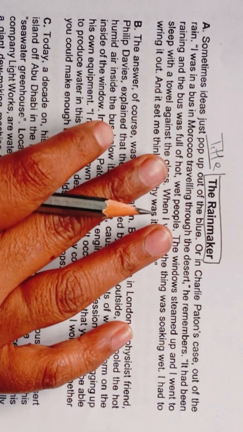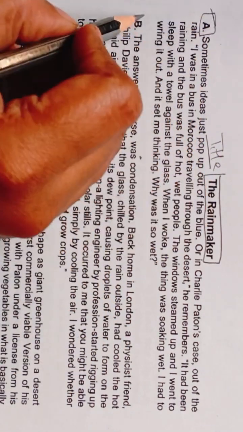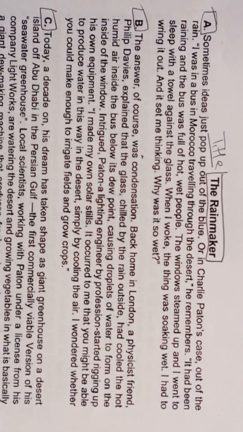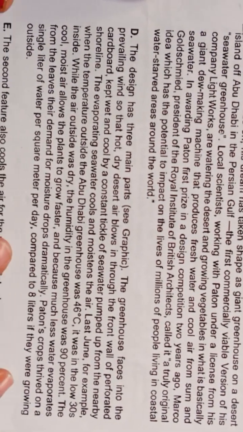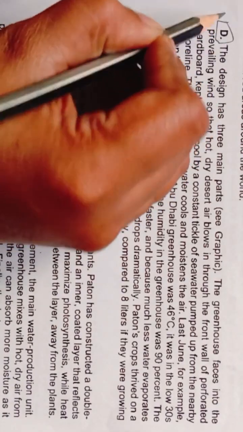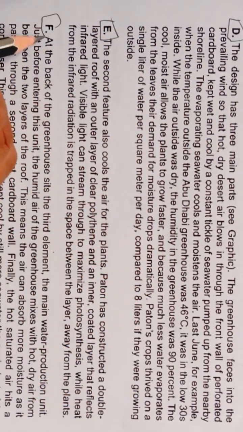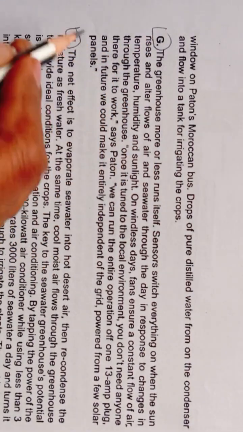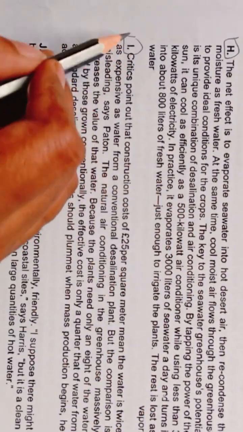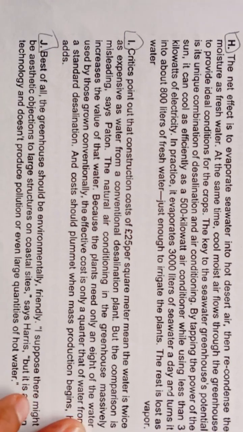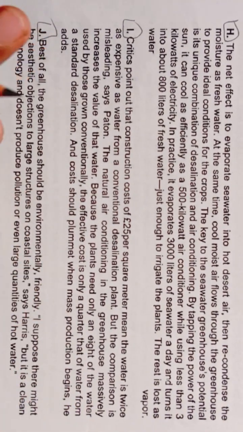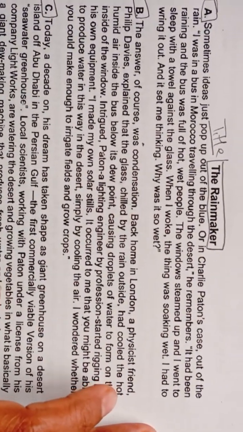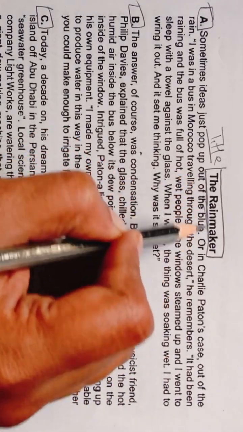As we can see, the paragraph labels A, B, C, D, E, F, G, H, I, and J are already mentioned, so we have paragraphs A to J. From the title of the passage we can assume that there must be something regarding a rainmaker.